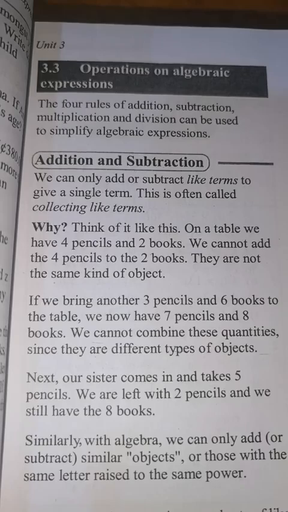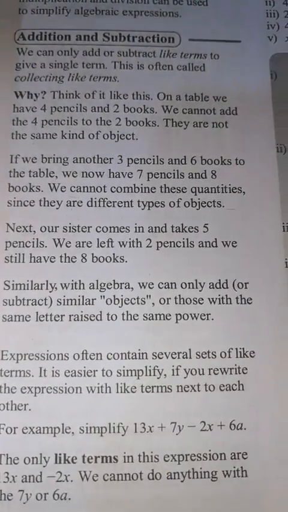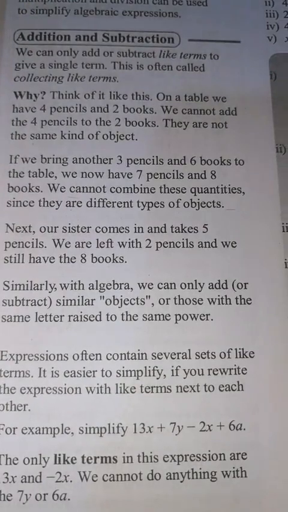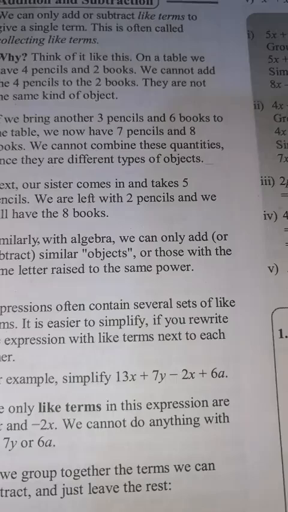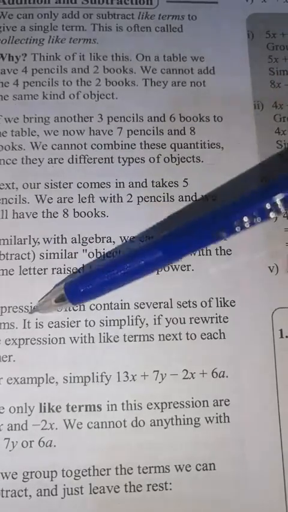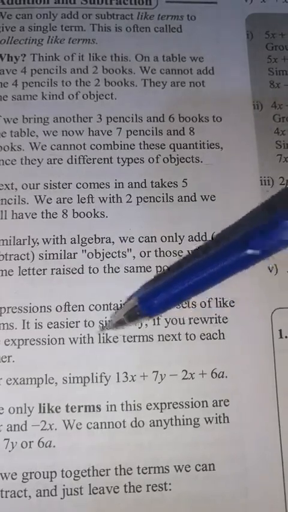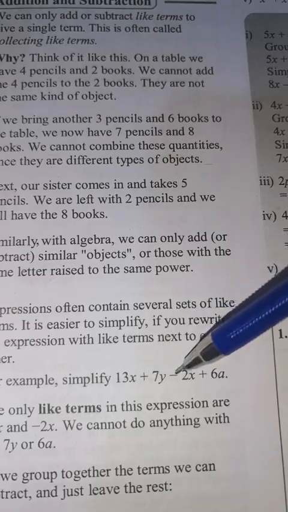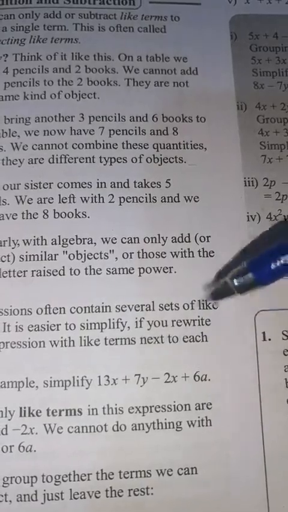Now, next, our sister comes in and takes 5 pencils. We are left with 2 pencils and still have the 8 books, right? Similarly, with algebra, we can only add or subtract similar objects, or those with the same letter raised to the same power. That's what we are talking about. So we look at this in practice. Now, expressions often contain several sets of like terms, right? So it is easier to simplify if you rewrite the expression with like terms next to each other. For example, simplify 13x plus 7y minus 2x plus 6a, right?